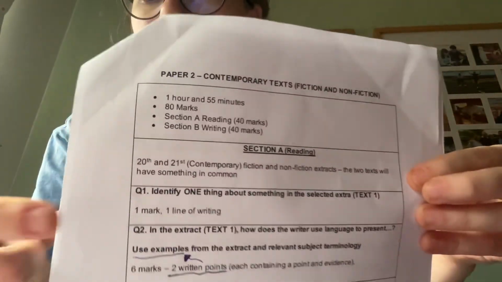Question 1 is, identify one thing about something in the selected text. You will get 1 mark and you will write 1 line. That is what it says here. To answer this question, I used text 2, which is the one about Jane Goodall.